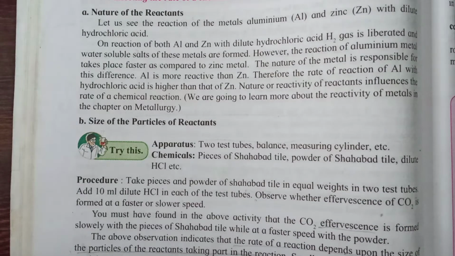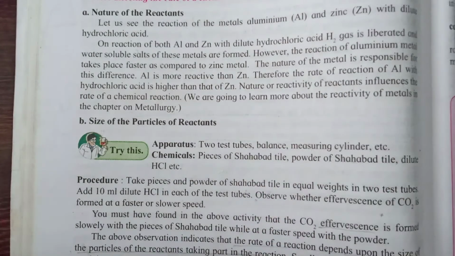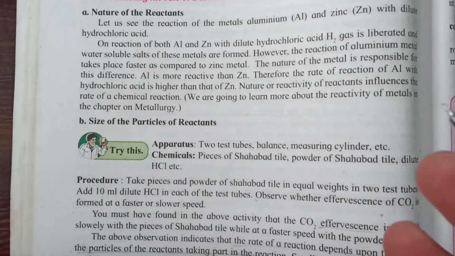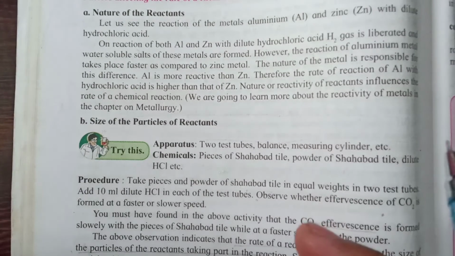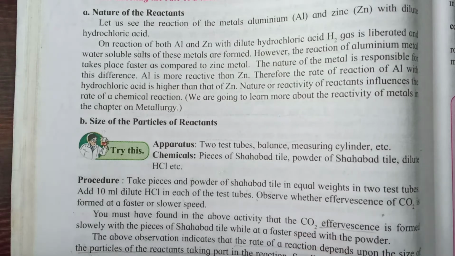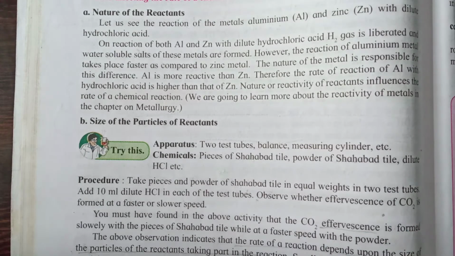It means when we react the Shabbat tile with acid, CO2 is formed and we get effervescence. You know effervescence, when you open the cap of a Pepsi or Thums Up for the first time, the sound which you hear is known as effervescence. So the above observation indicates that the rate of reaction depends upon the size of the particles of the reactants taking part in the reaction.